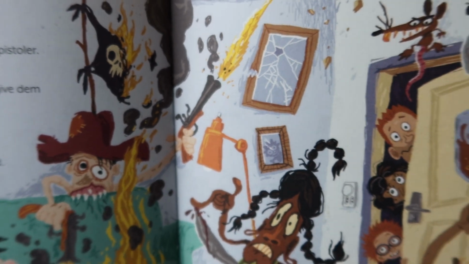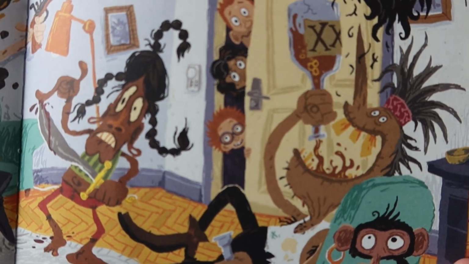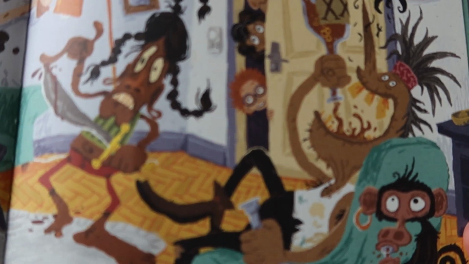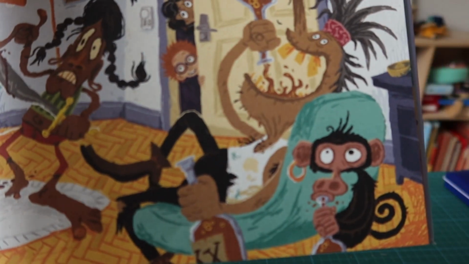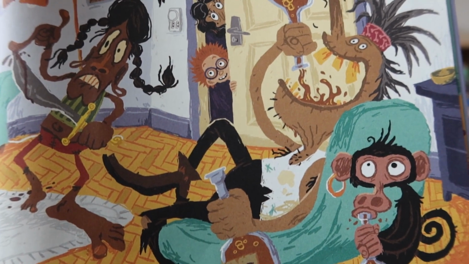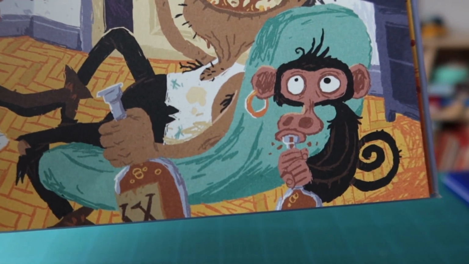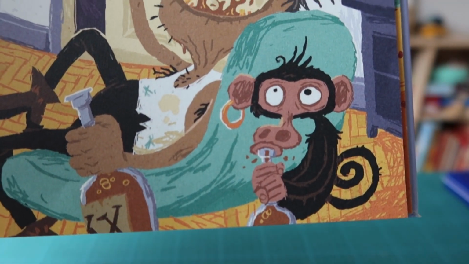Oh yeah, so they are actually setting the house on fire, and the parents start to see that the son was right, that they now have pirates in their villa. A guy here drinking rum. Also, is the monkey also drinking rum? It looks like it. It has a big earring in it.